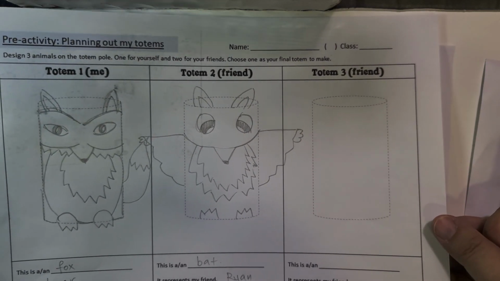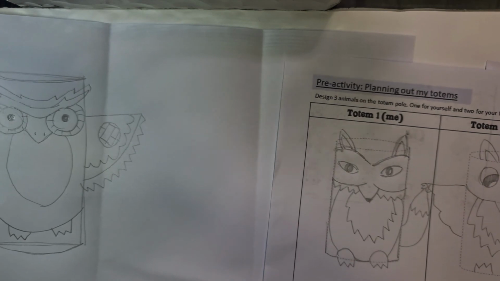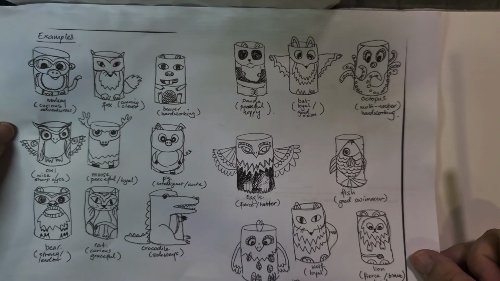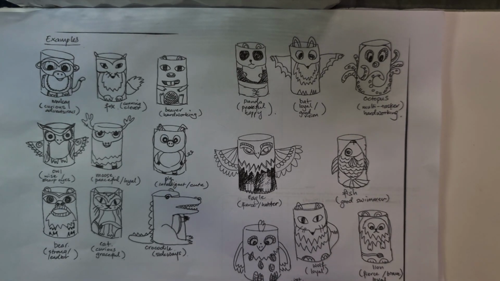Okay boys, so I want you to get started now, and you can refer to the handout that I will be providing on SLS, or you can design your own.